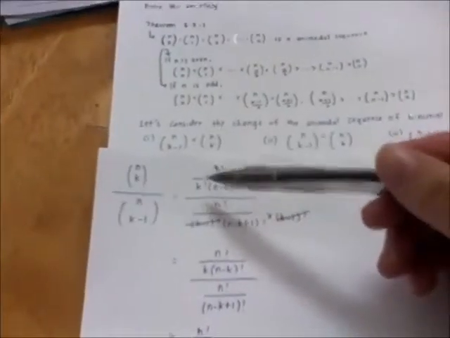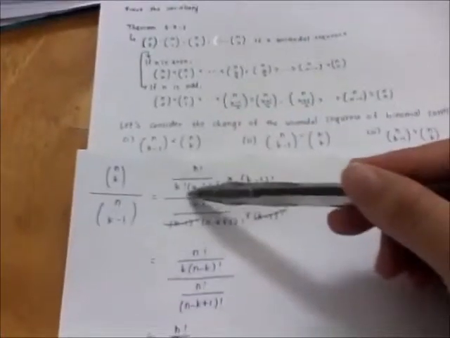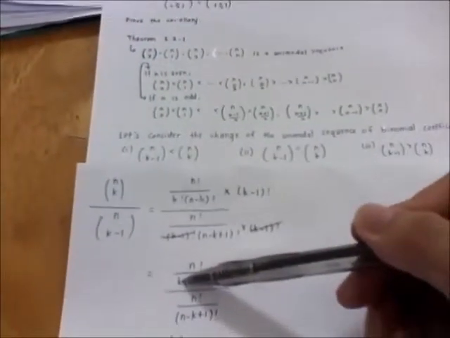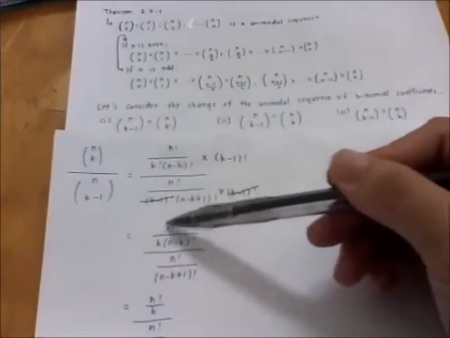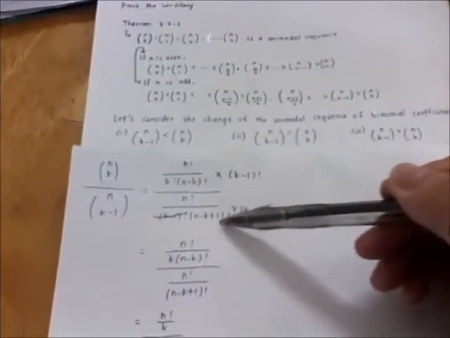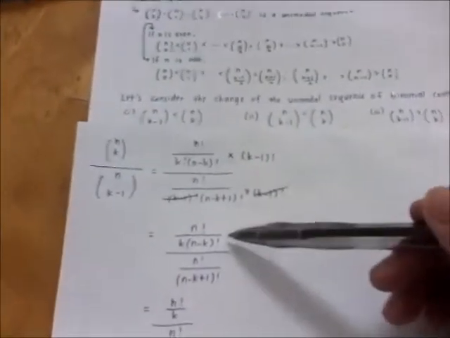The thing remaining will be k times (k minus 1) factorial, so k is left down here, and down here what is left is (n minus k plus 1) factorial. Okay, so now it becomes like this.